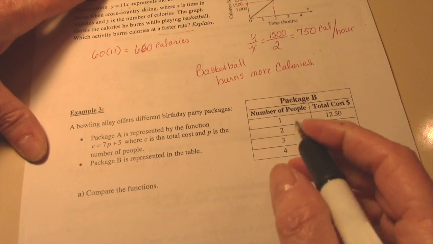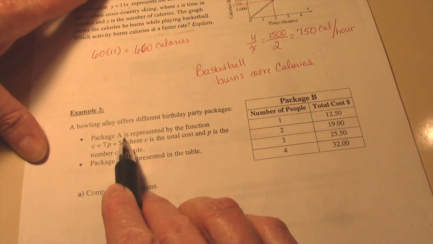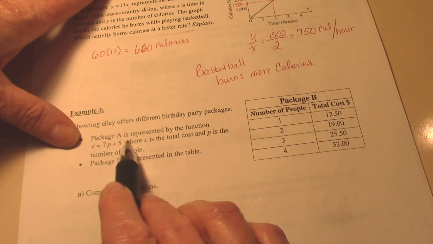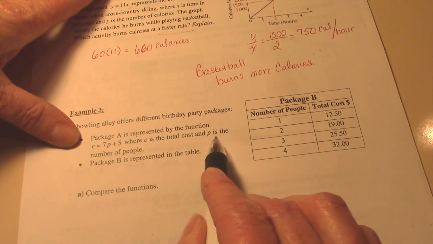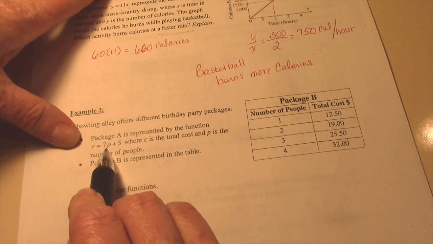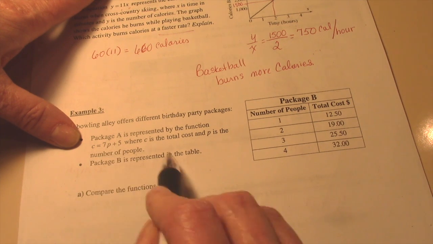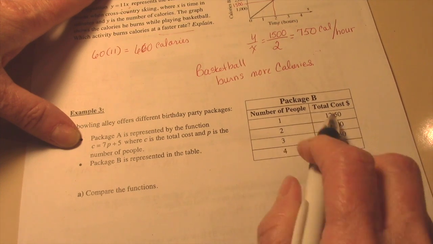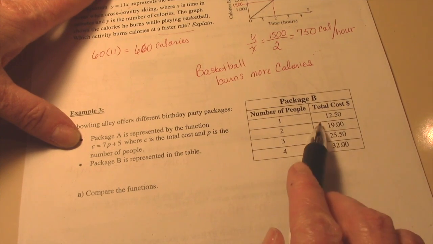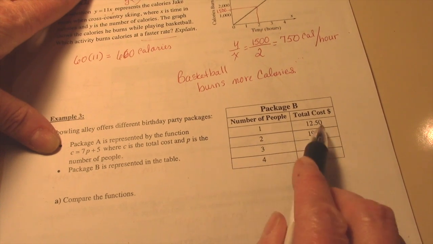Okay, let's try this one. A bowling alley offers different birthday packages. Package A is represented by this equation, where C is the total cost and P is the number of people. Okay, so they're charging $7 per person, but $5 to start. Package B is in this table over here. So we've got to figure out what this means.